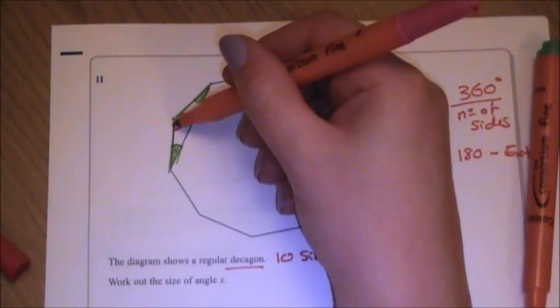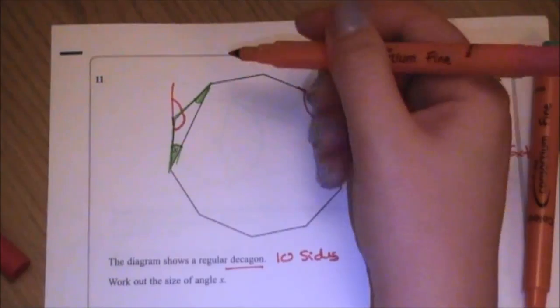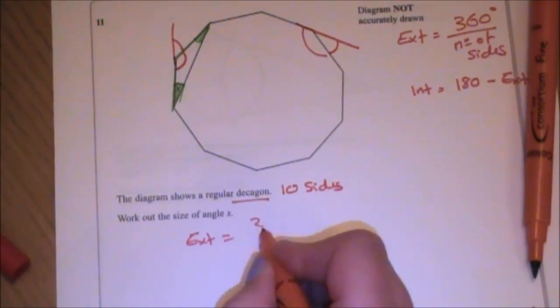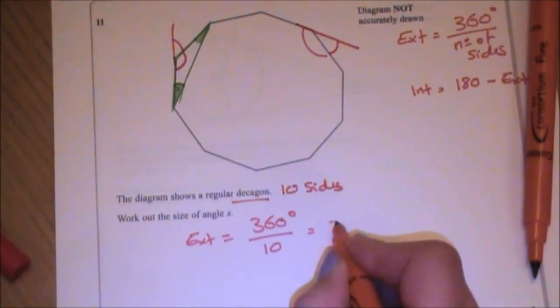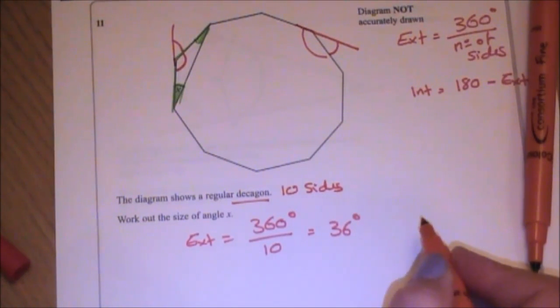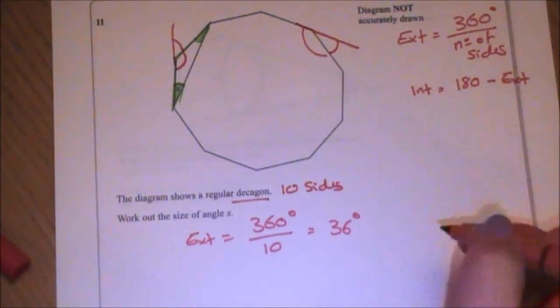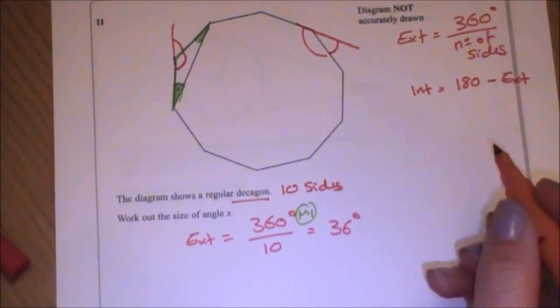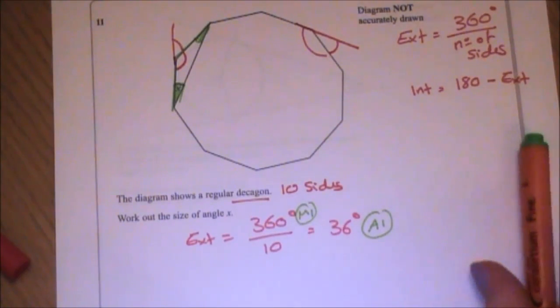So let's find first of all the exterior angle of this polygon. I'll extend one of the sides because that's the exterior angle. So to find the exterior angle, I'm going to say exterior angle equals 360 degrees divided by the 10 sides. So that's going to be 36 degrees. So an exterior angle is 36 degrees. At this point, I get a method mark there for showing I know how to find the exterior angle, and I get an answer mark there, an A1 mark.